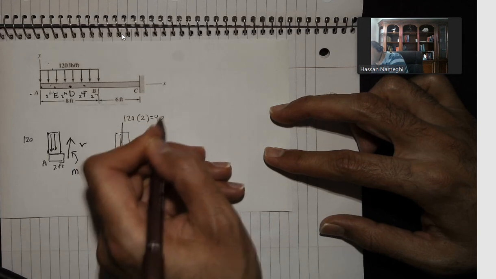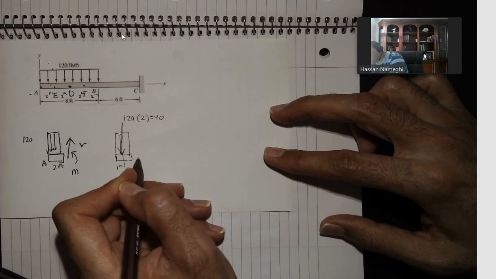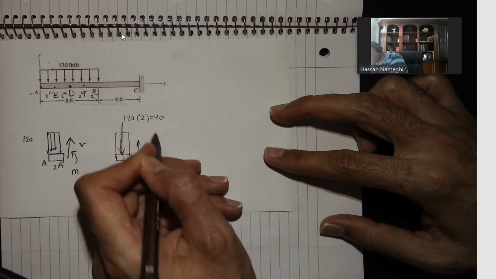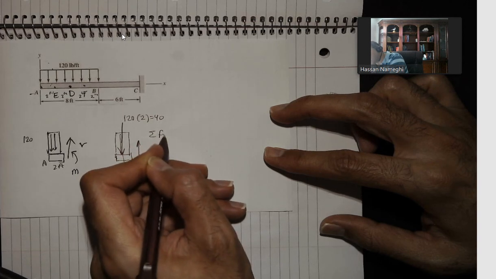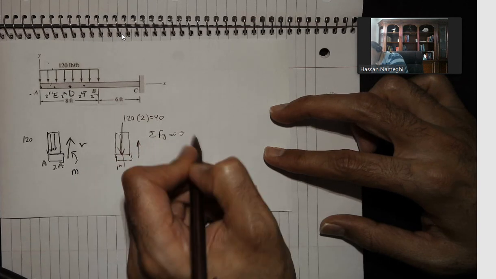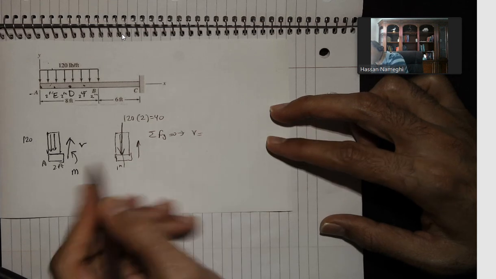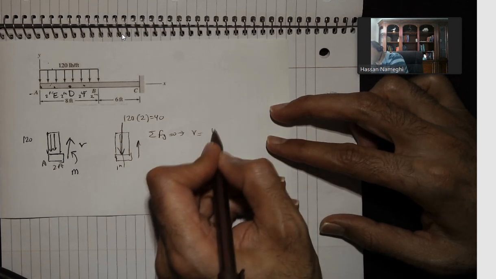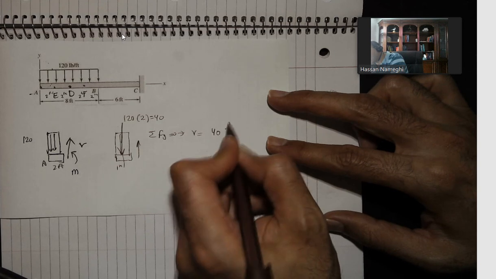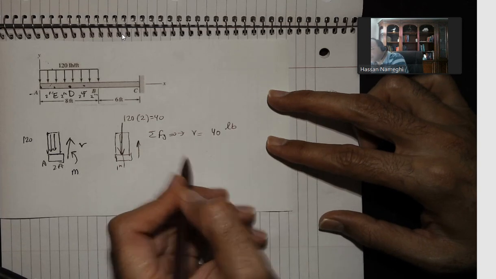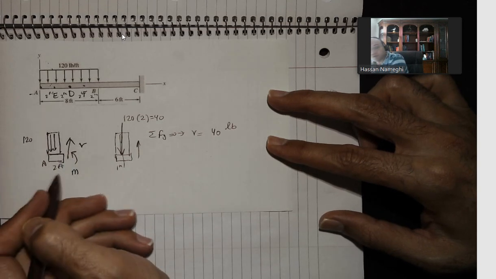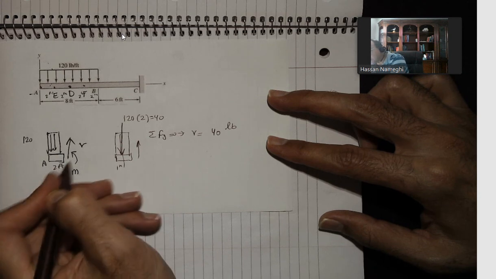And this is 240. Now the value for V, if you do sum of F of y, you're going to get V is equal to 40 pounds.